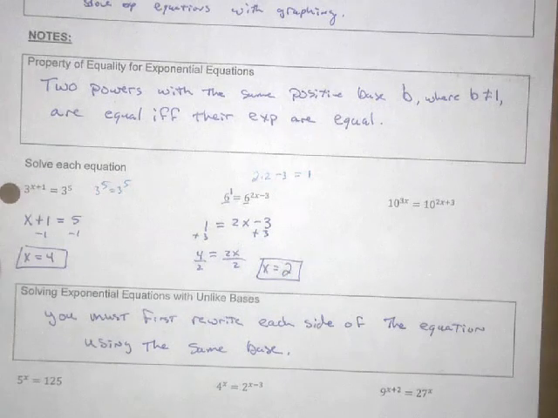Again, both of our bases are the same. Just an algebra problem there. But recognizing that when your bases are the same, we can set those exponents equal to each other and solve.